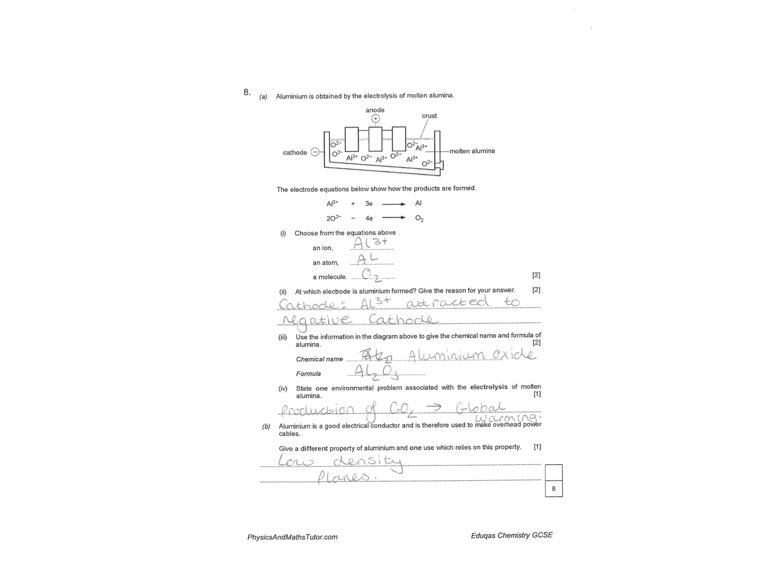Okay, so these are electrolysis questions. It is quite hard, but we are going to have a little look. An ion is anything with a charge. With this, we've done aluminium. You could have put O2 minus, as long as it had a charge.